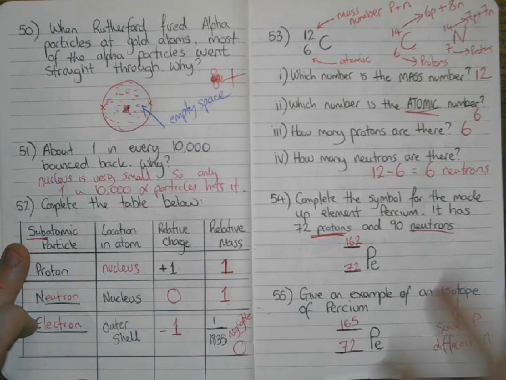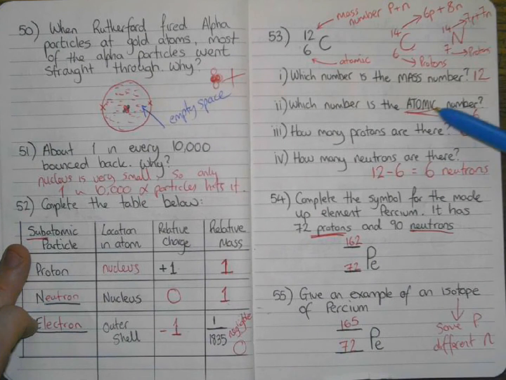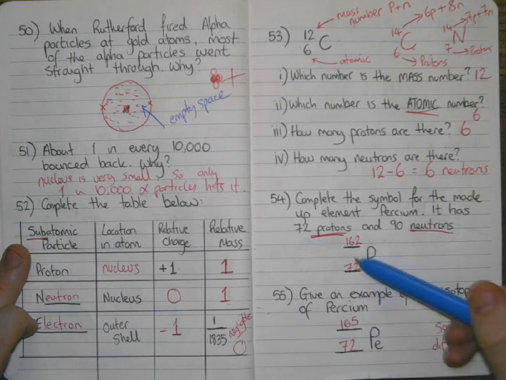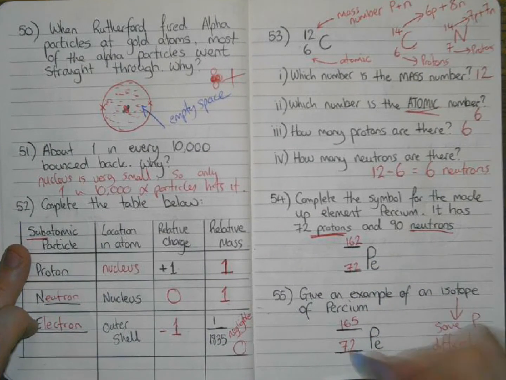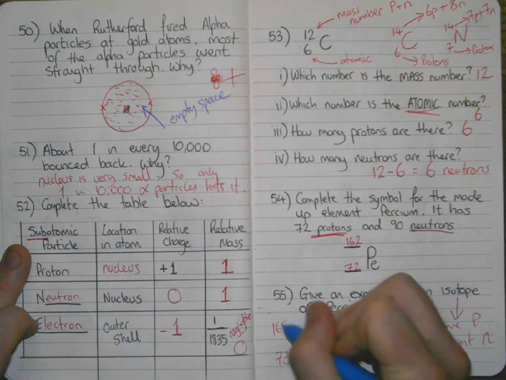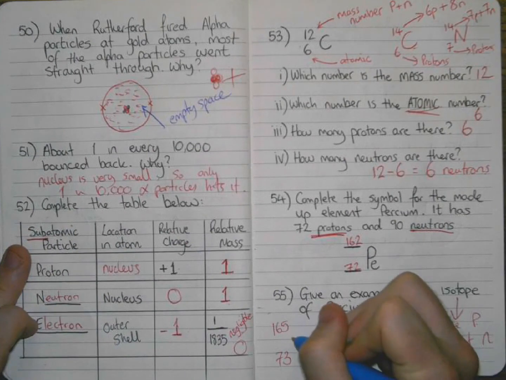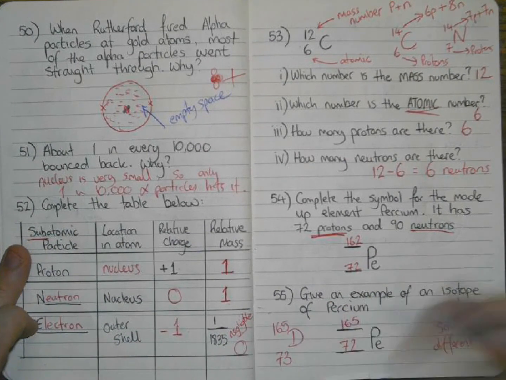That would be an isotope of Persium. As long as the proton number, the atomic number is the same, it's the same element. If we were looking at something which was 73 and 165, it wouldn't be Persium. Maybe it would be another made up element, Davidium.